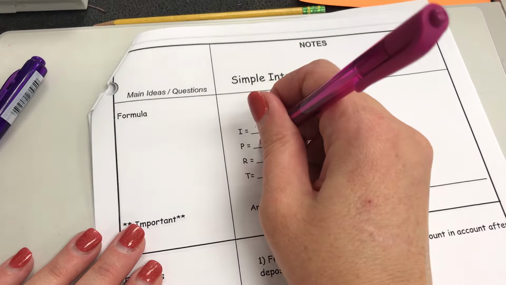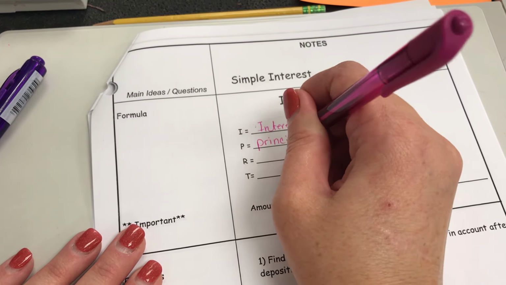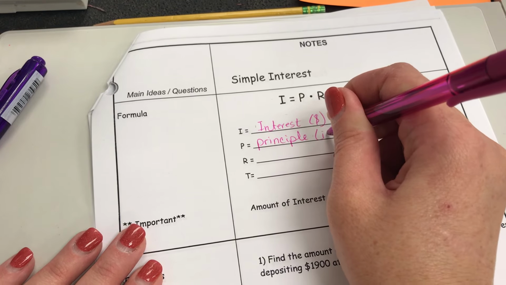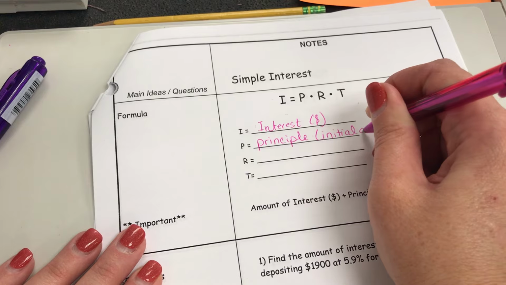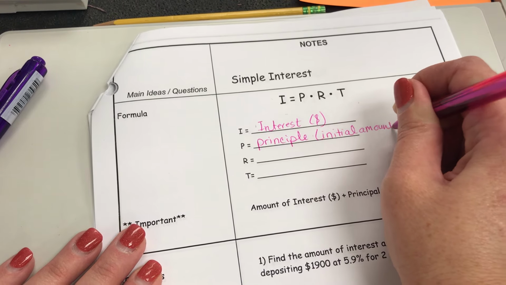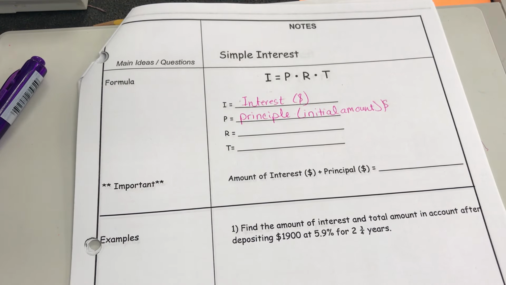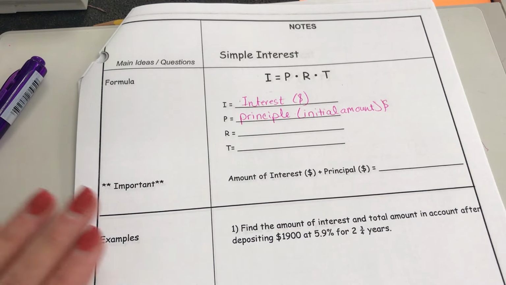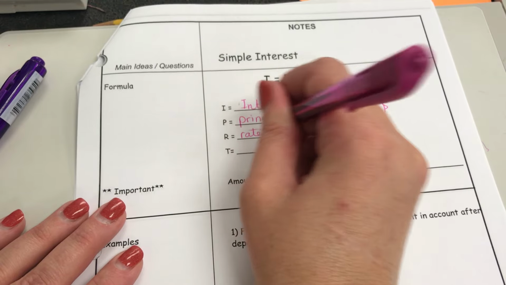P is principal. This is not like our school principal. This is the principal, or the money that you borrow or you invest. It's the initial amount. So it's going to be money deposited, money borrowed, money invested, loan amount, stuff like that.